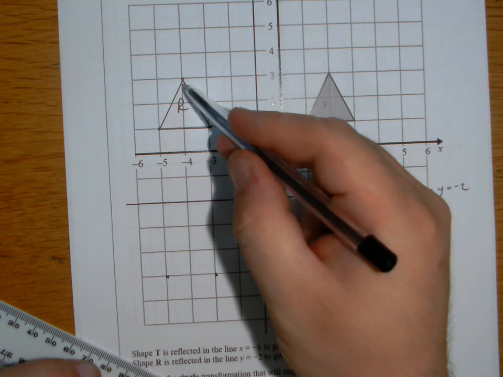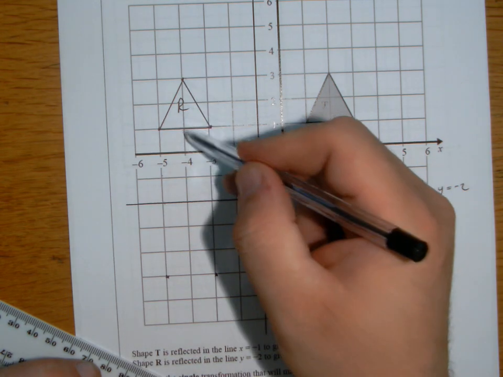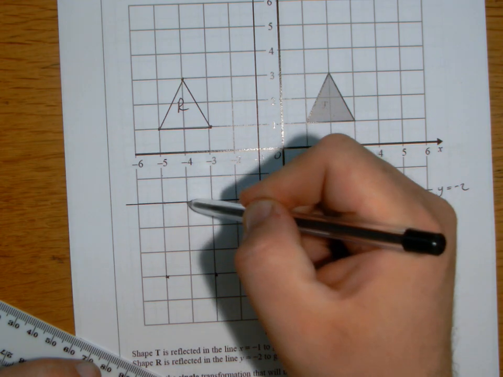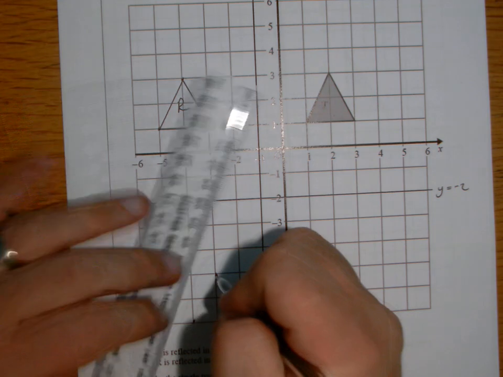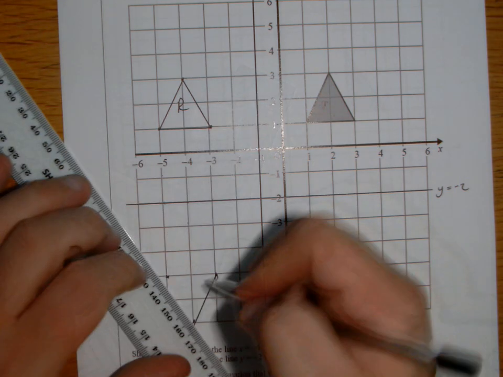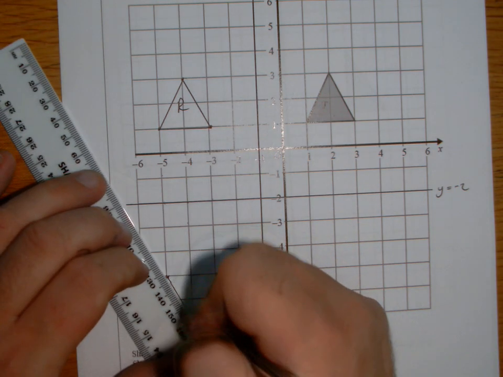That corner point is quite far from the line, so it's 1, 2, 3, 4, 5. So it'll be 1, 2, 3, 4, 5. We reflected 5 that way. So that will be my shape S.